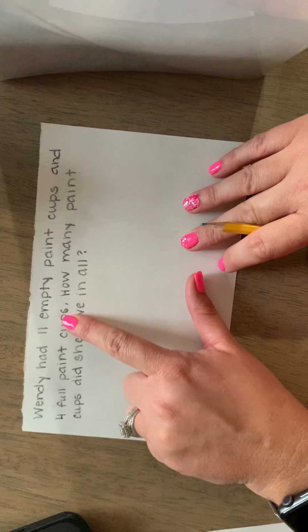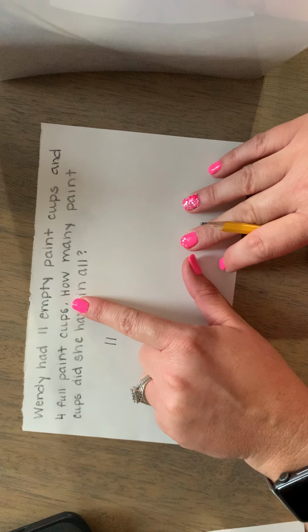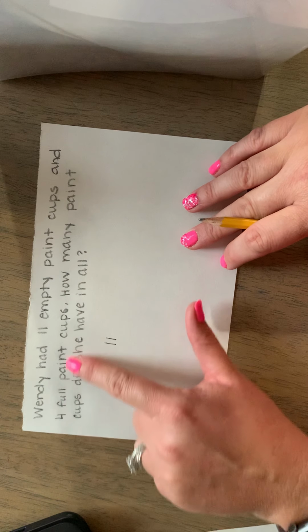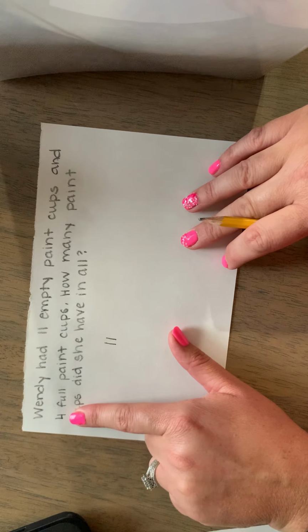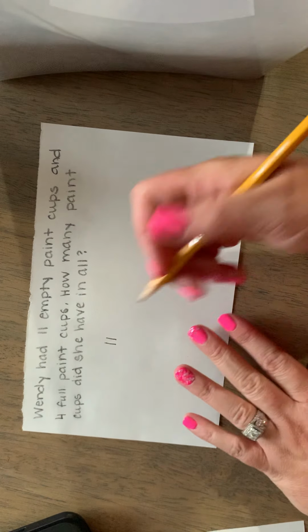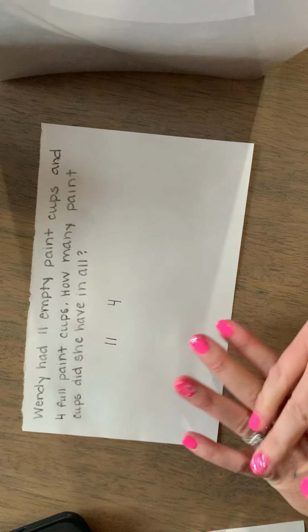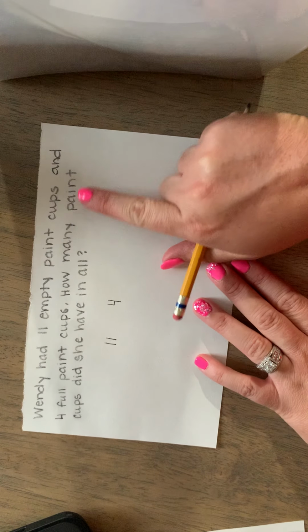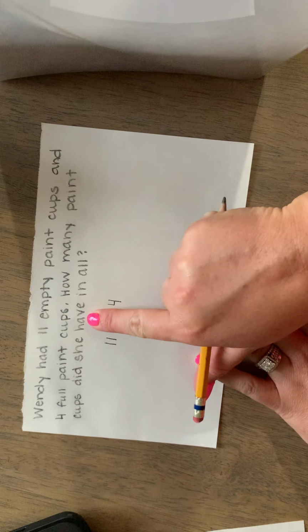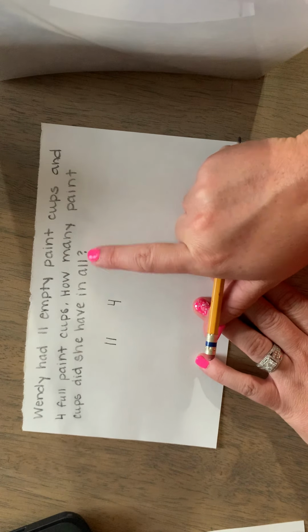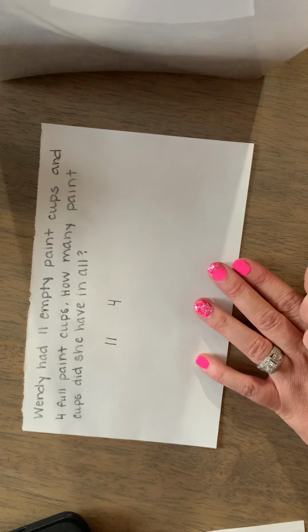4 full paint cups, period. So we're going to stop again. So again, 4 full paint cups. That's probably a really good, important piece of information. So I'm going to write down the number 4. And now I'm going to keep reading. How many paint cups did she have in all? And that's not a period, but it's a question mark, and that's the end of our problem. So I'm going to stop there.